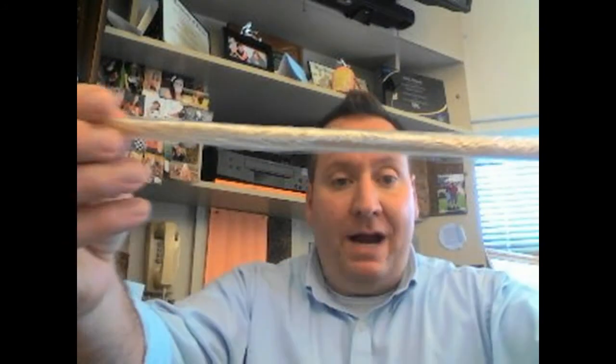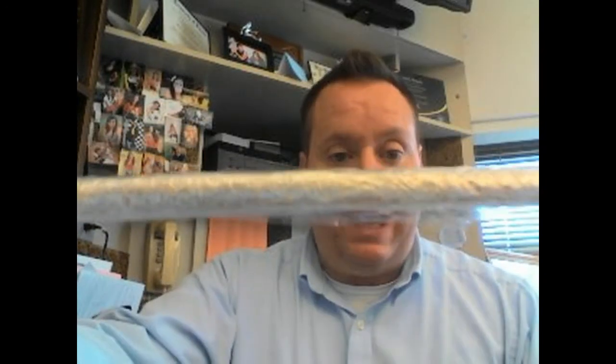This fascicle is wrapped in another membrane. The membrane that this fascicle is wrapped in is called the perimysium. So this is the perimysium wrapping all these individual muscle fibers together. Now this is a fascicle.